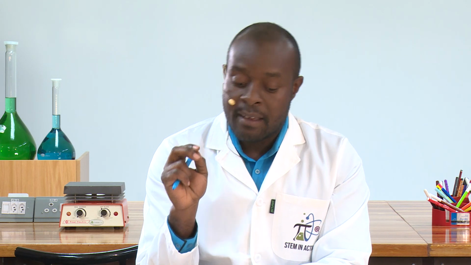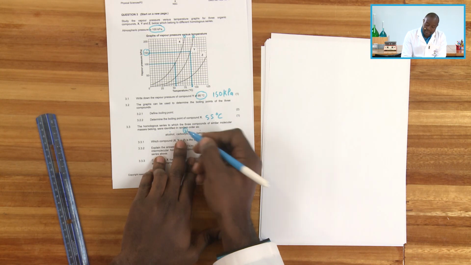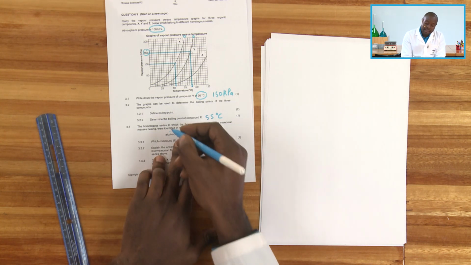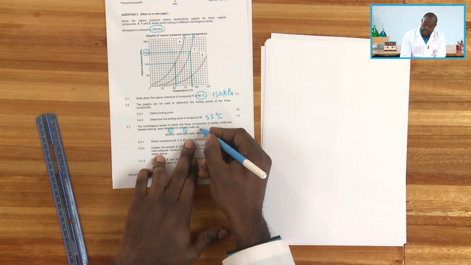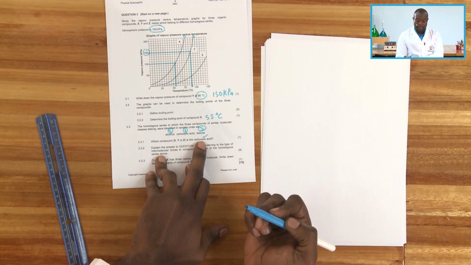And for ketones, we said that there is no hydrogen attached to the oxygen. Therefore, it does not form a hydrogen bond using that oxygen. But the ketone can still form dipole-dipole intermolecular forces. So between these three, we already know that carboxylic acid is the one with the highest boiling point, followed by alcohol, and then lastly our ketones. So which compound is the carboxylic acid?